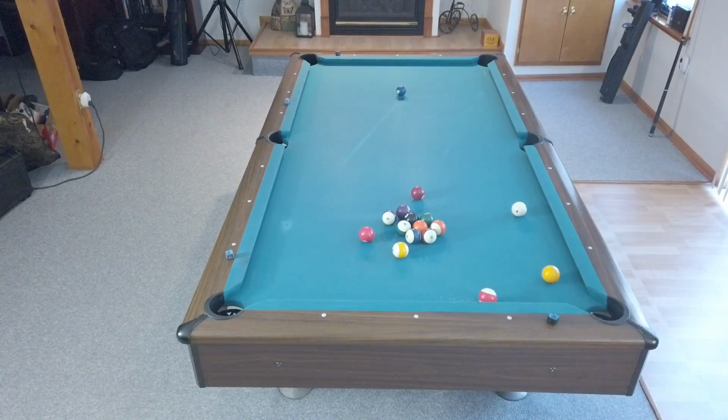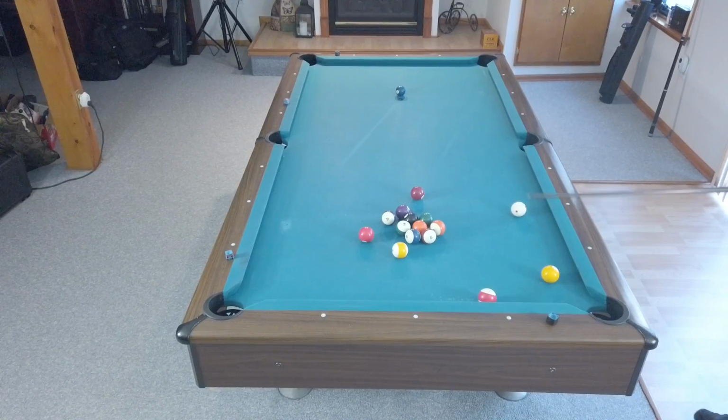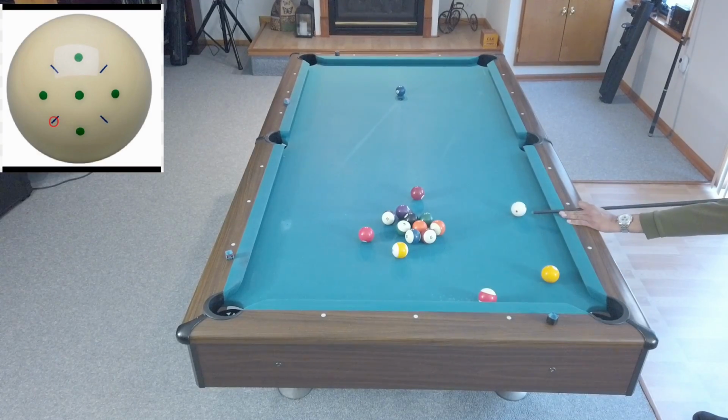So let's look at the shot with the 7 in the side pocket. I'm going to use a little bit of low left English, which will make it a little bit more complicated. But we're playing the 7 in the side and we want to go into the rack. The shot looks like this.